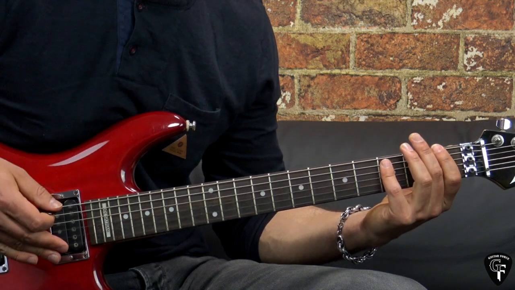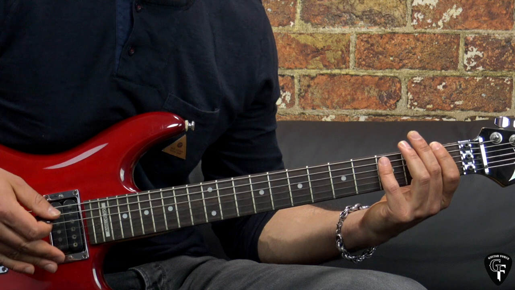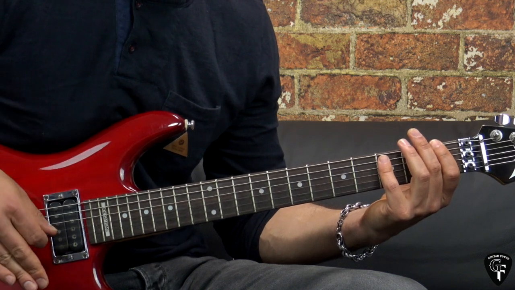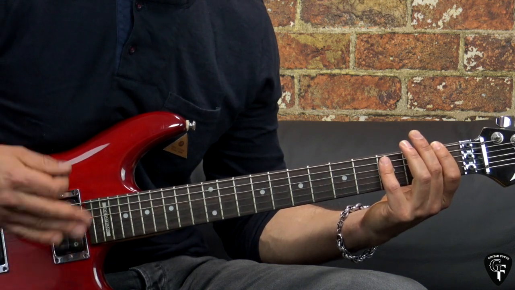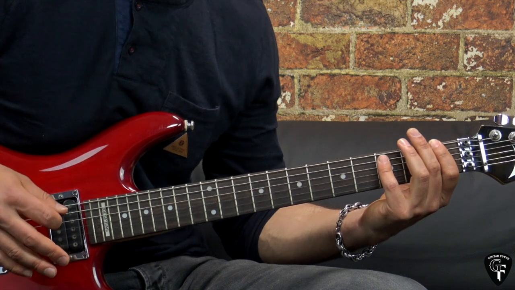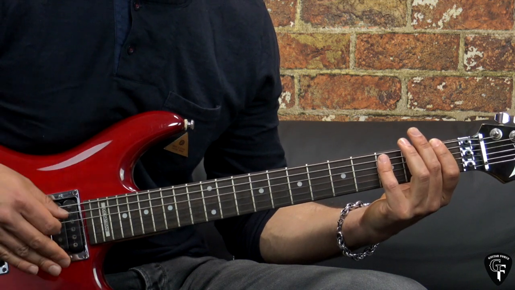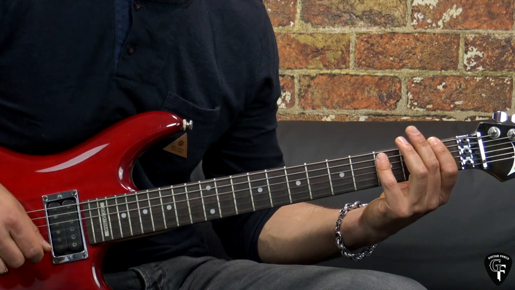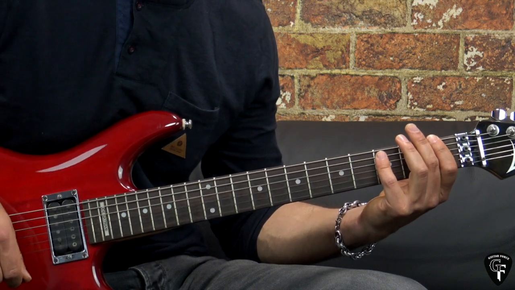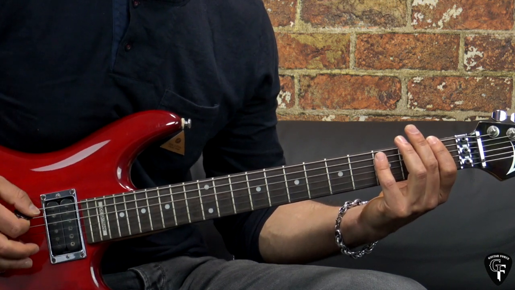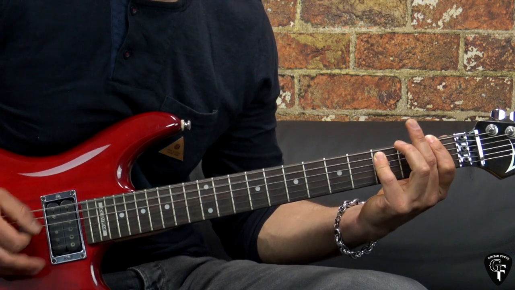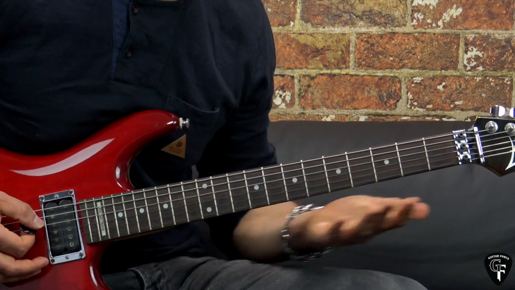And then when you do the next part, the 2 triplets with the last 16th note, it's actually an 8th note. So the 2 triplets is going to be down, up, down, up, and then you finish off with the down stroke. So it's going to be like that. So it's totally up to you.